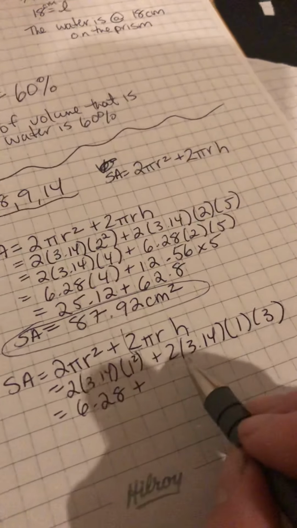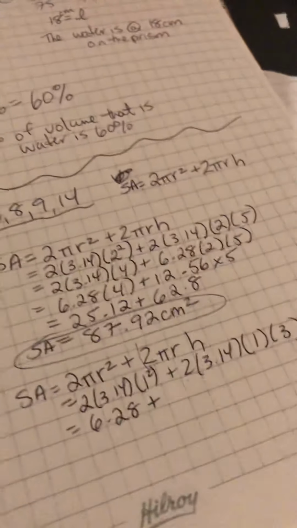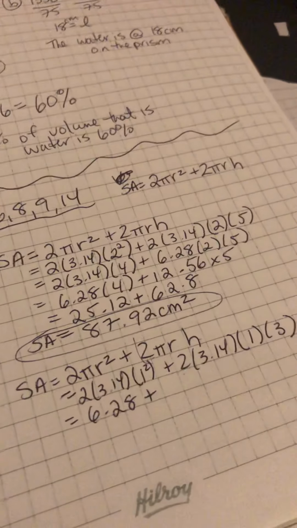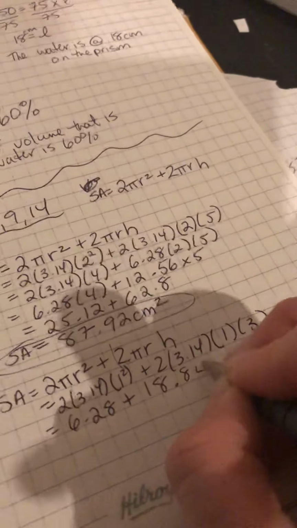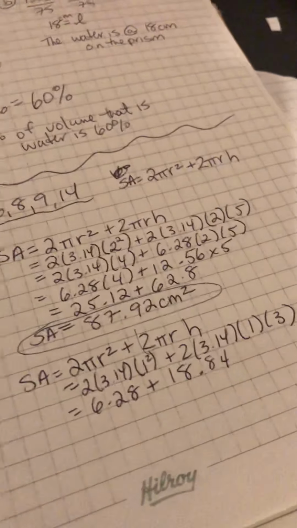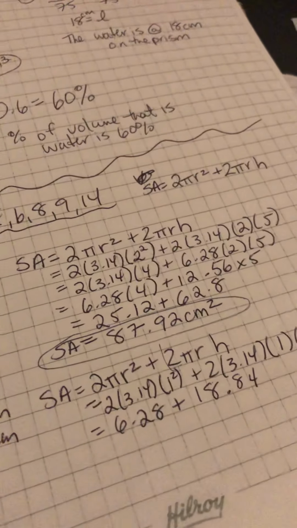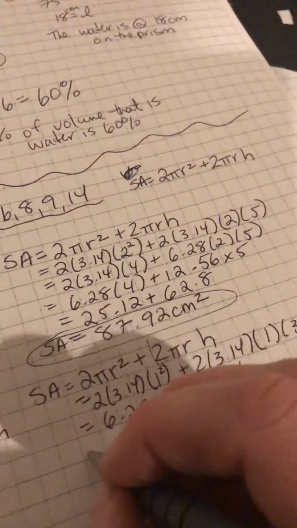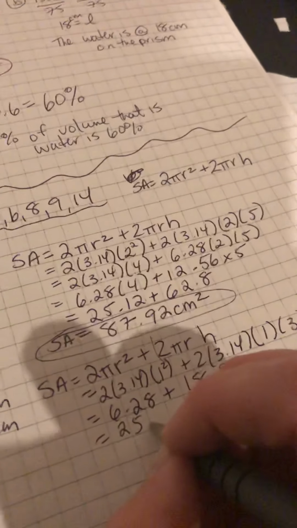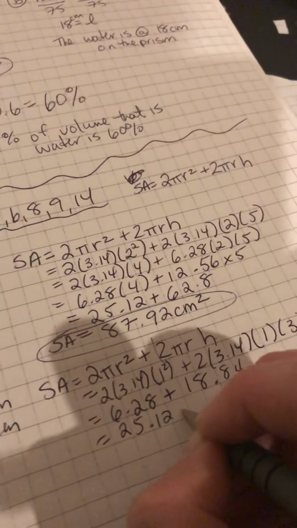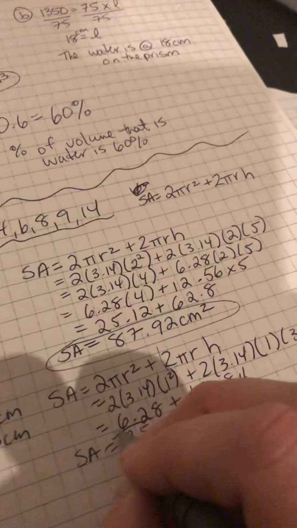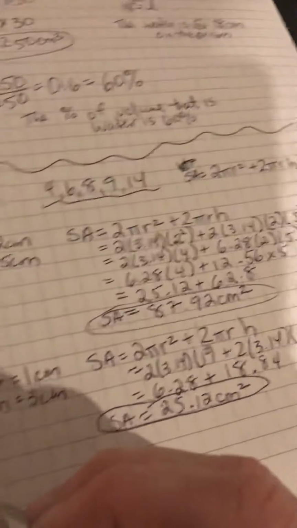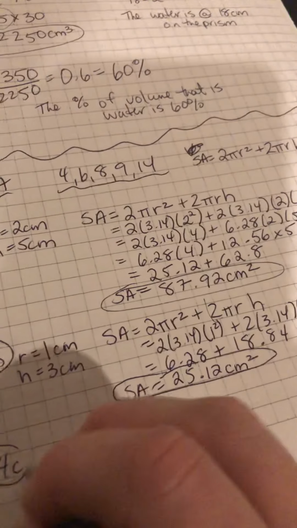We multiply all these, 2 times 3.14 times 3. We get 18.84. Then you add those two together, and we get 25.12. This is centimeters as well, squared. So that's the surface area for 4B.